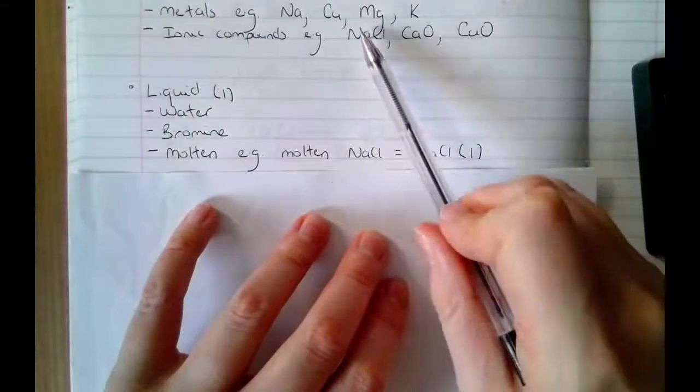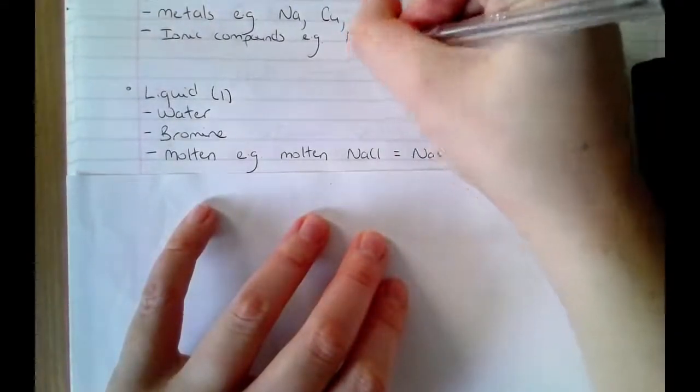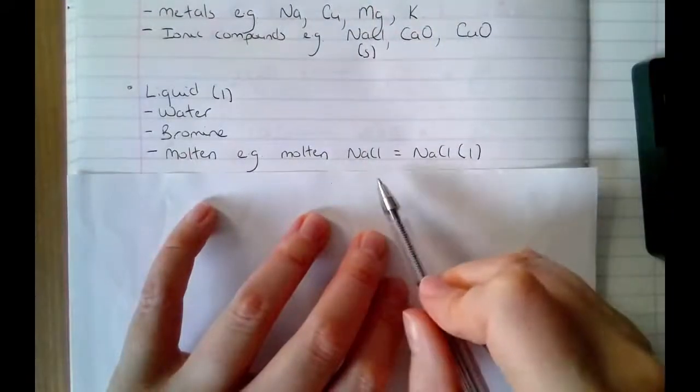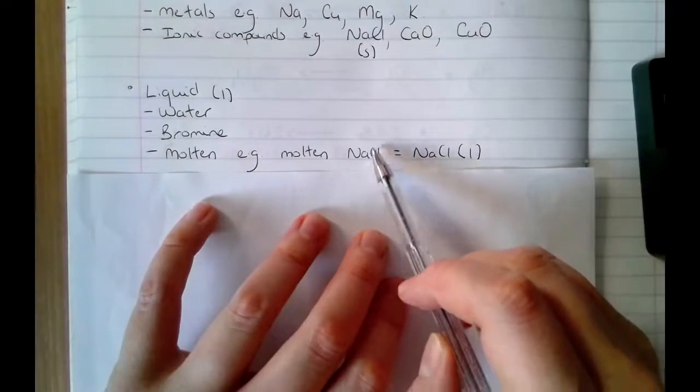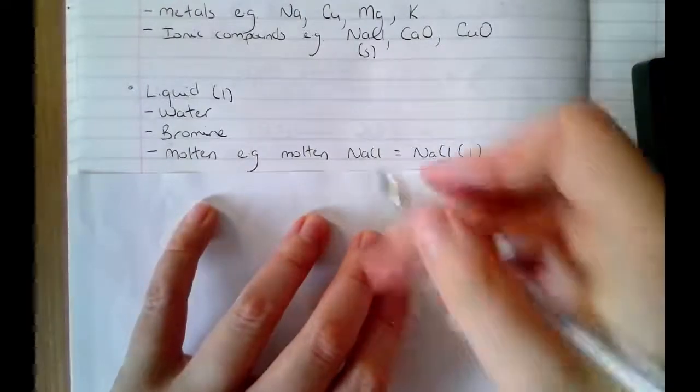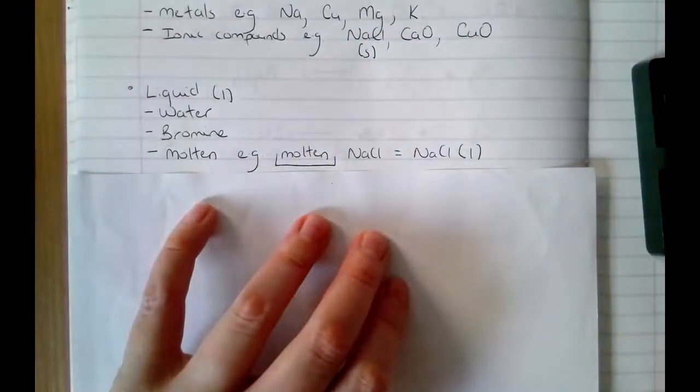So sodium chloride, I said, is ionic, so it would typically be a solid. But if they told you you had molten sodium chloride, that means you have melted the sodium chloride, and the state symbol would change from s to l. So look out for that word molten, because it will tell you to use the state symbol l instead of a different state symbol.